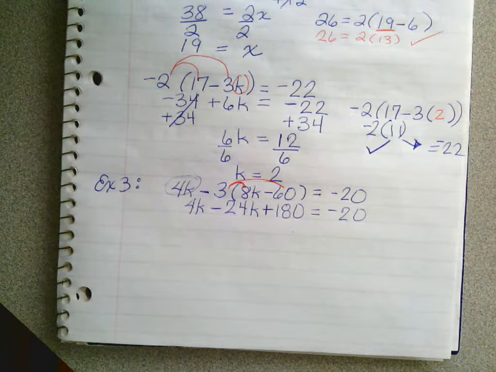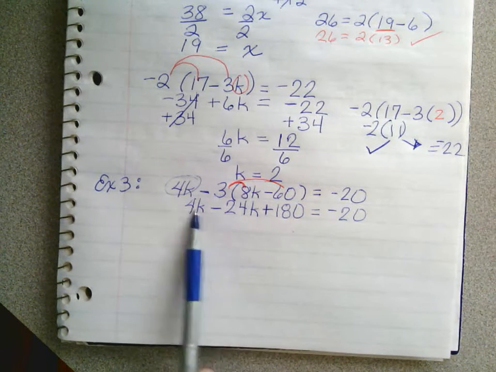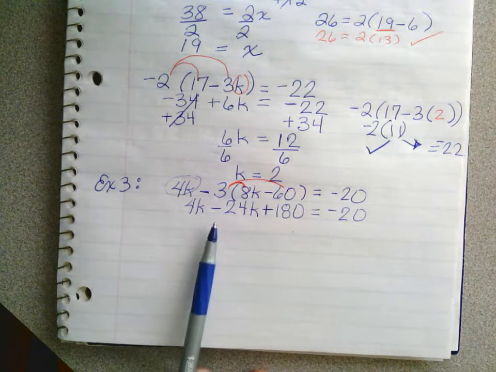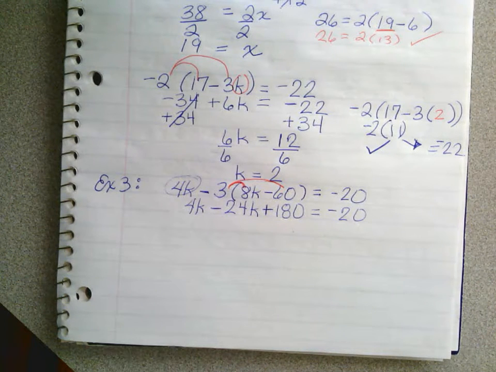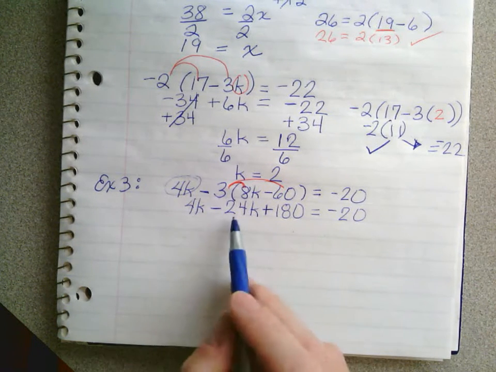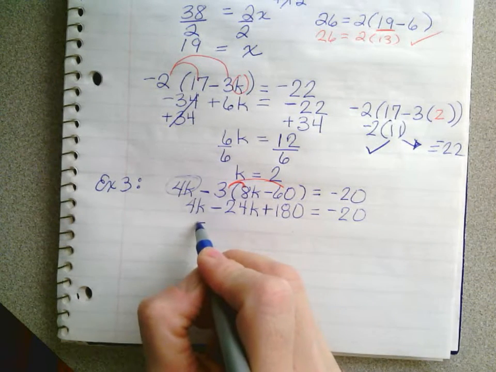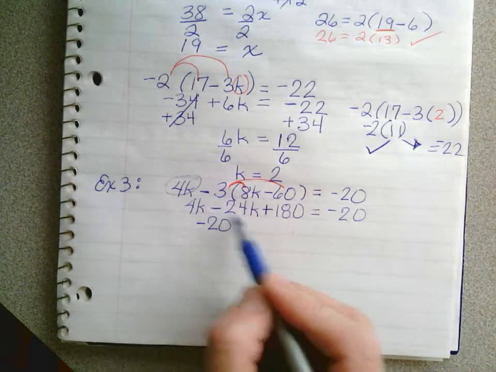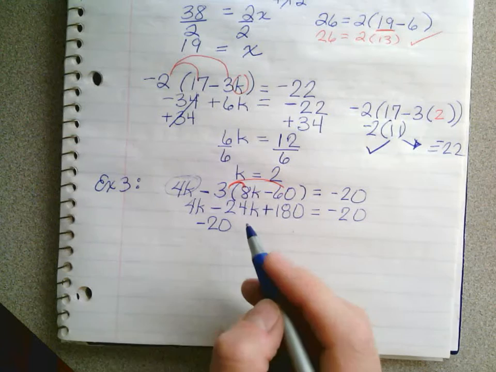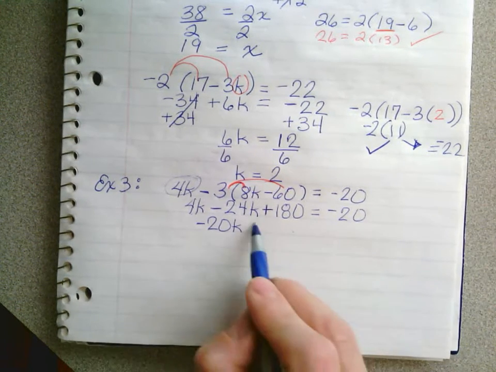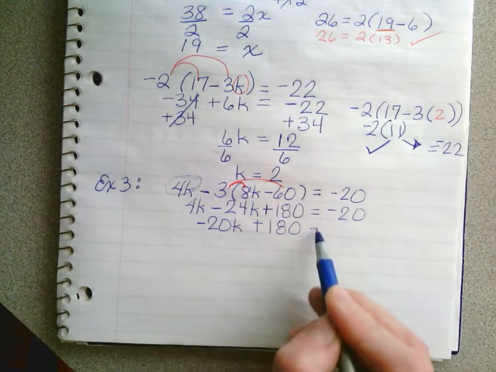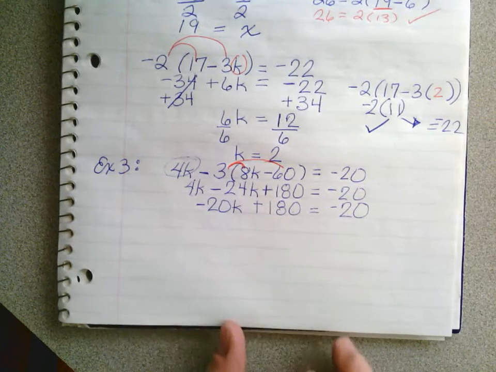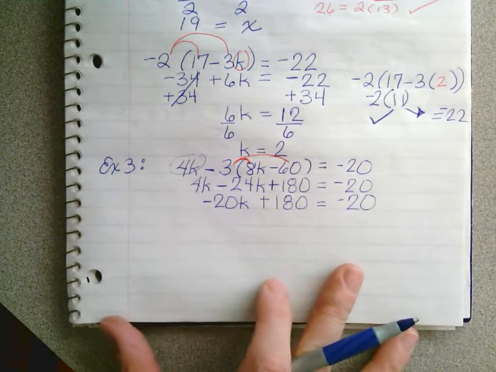Now that we've simplified our parentheses, we can begin to collect like terms. Do we have any like terms? What are they and what do they become? It's 4K and negative 24K, which would be negative 20K. What kind of 20? Negative. Good. Positive 4 and negative 24. Notice I'm just going to keep writing it over and over. That's not a waste of time. Trust me. Practice it now, and it will be second nature to you when you need it to be.